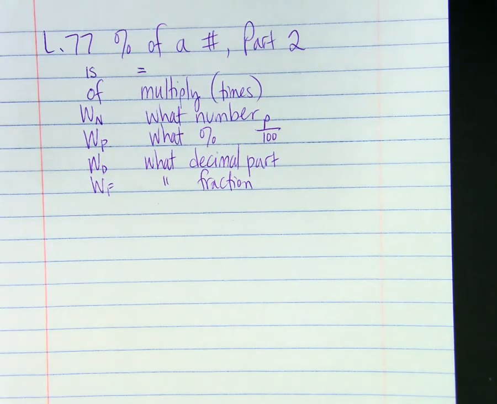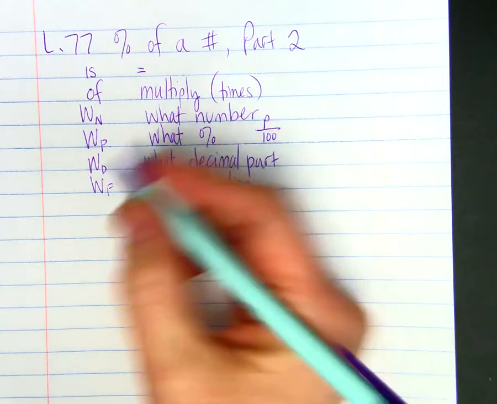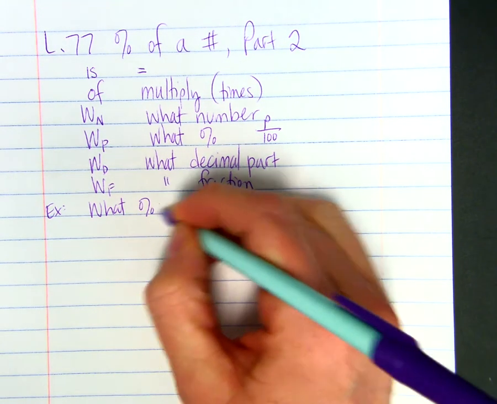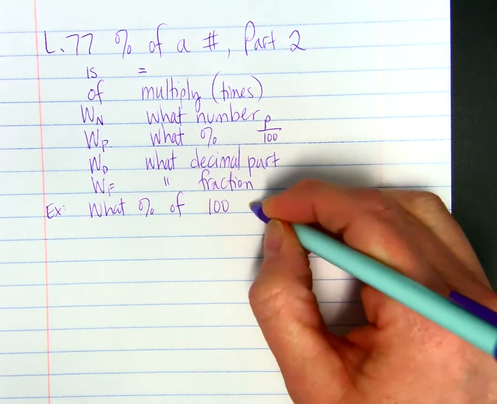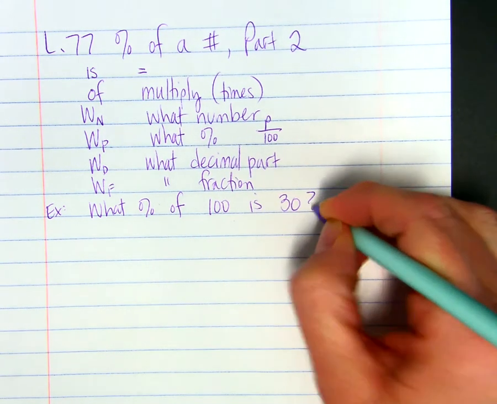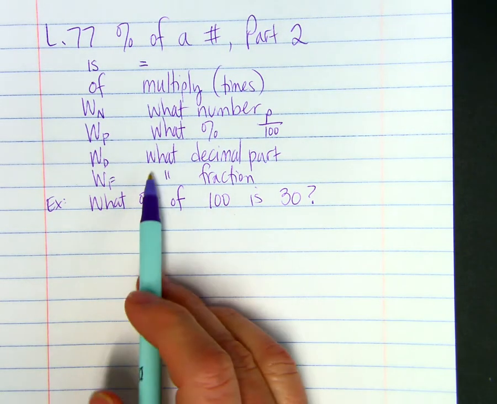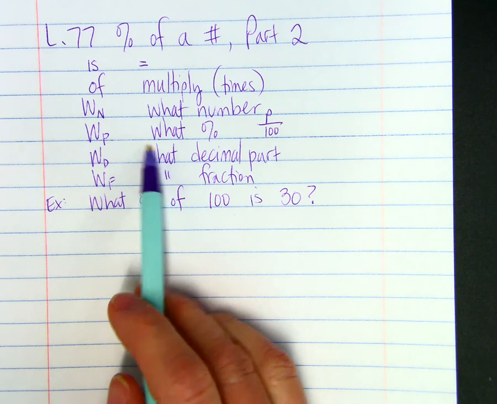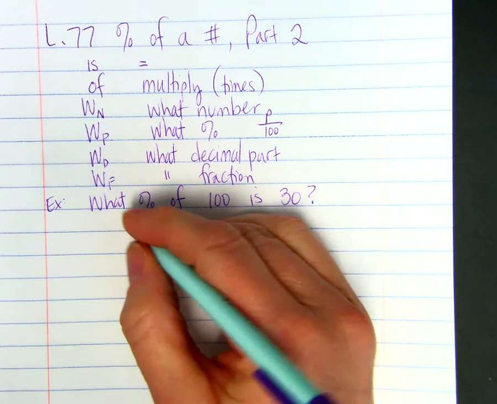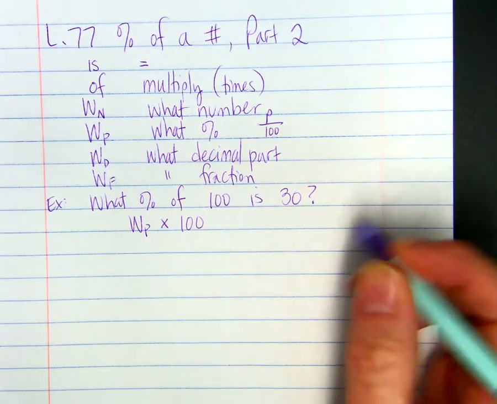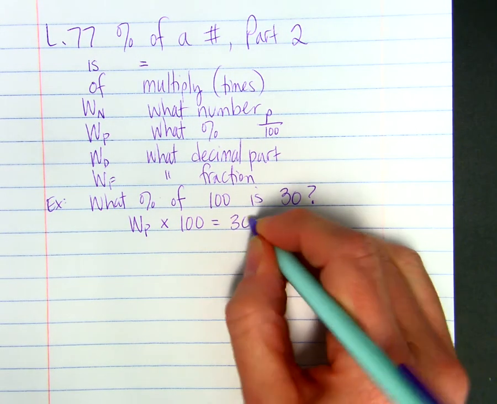So just 2 examples or 3? I think I have 3 examples. Okay. Example: what percent of 100 is 30? You guys actually know that already, but we're going to do the problem with our W sub p for percent. What percent times 100 equals 30.